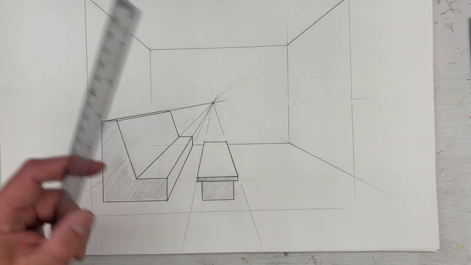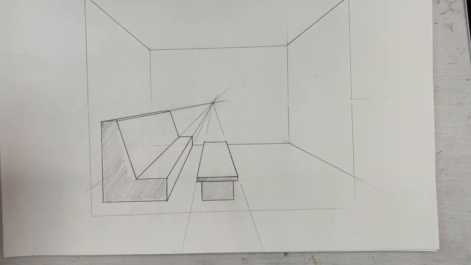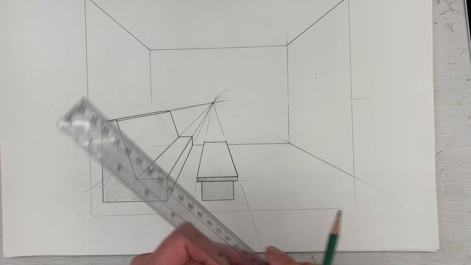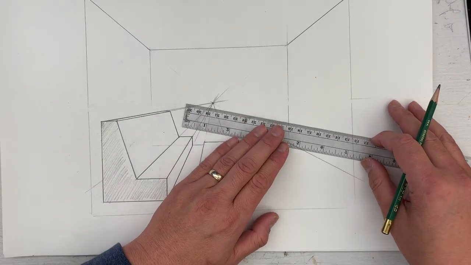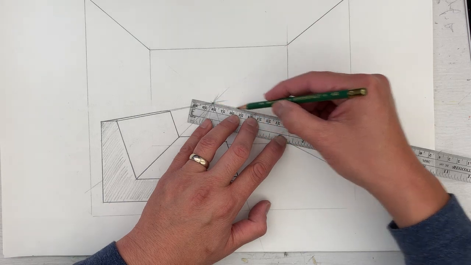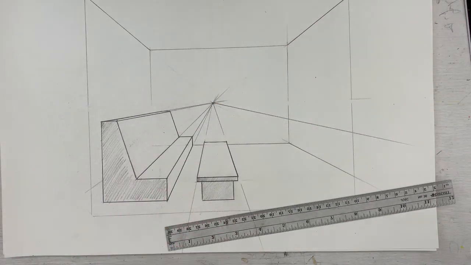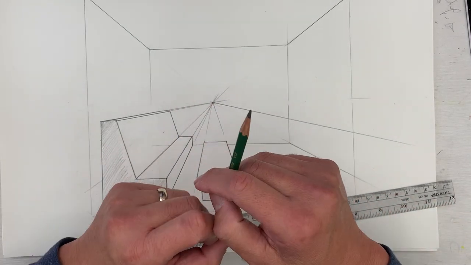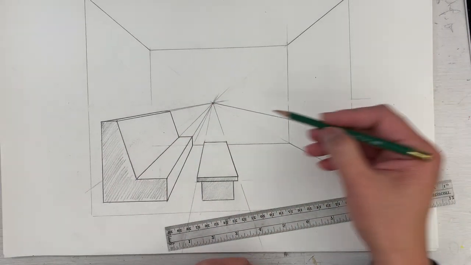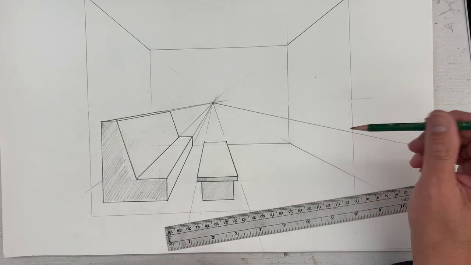Now, next thing that we're going to do is create a place for a table to set a television on. So we're going to draw a line going to the right. Okay. So this is going to be one of the lines we use to create a TV stand.